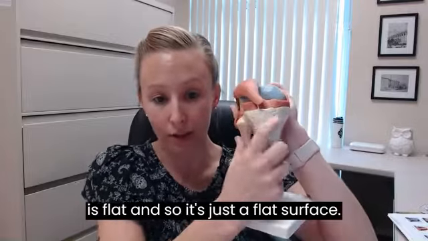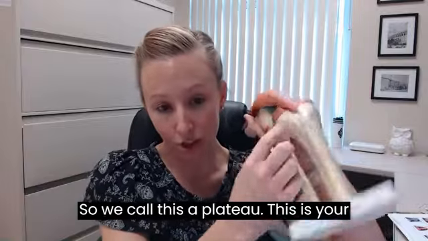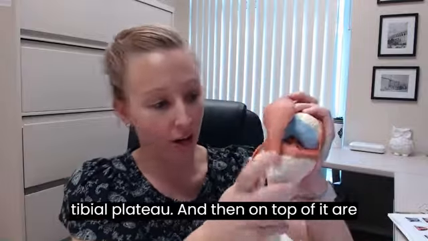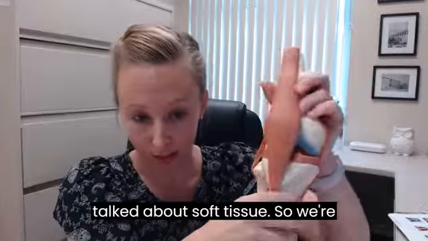And so it's just a flat surface. So we call this a plateau. This is your tibial plateau. And then on top of it are your meniscus, which we'll get to when we talk about soft tissue.